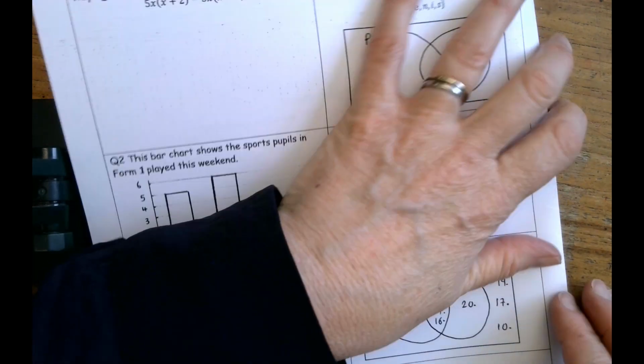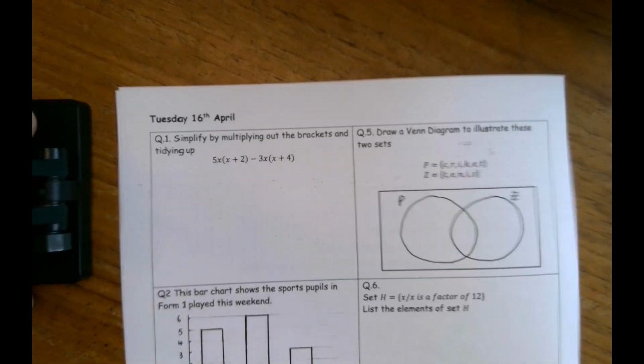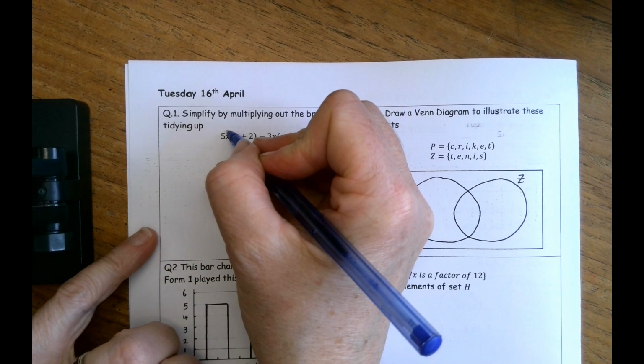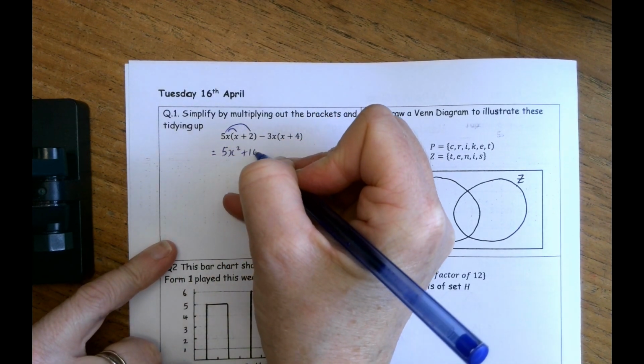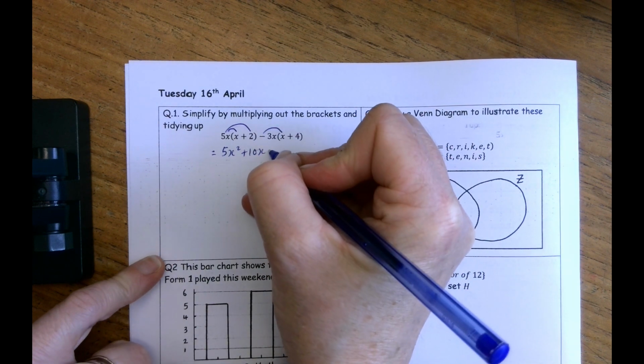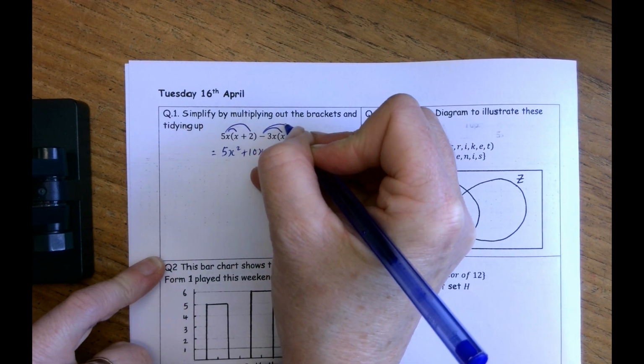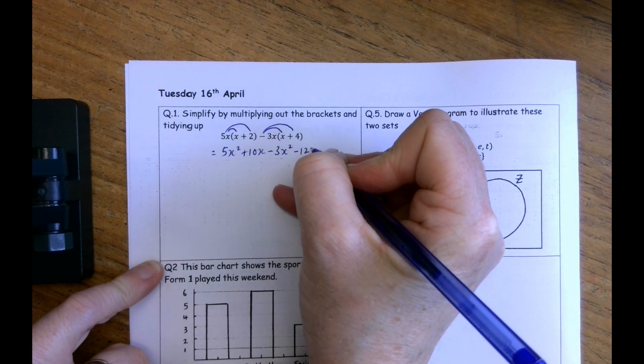Over the page. Simplify by multiplying out the brackets and tidying up. So 5x by x is 5x squared. 5x by 2 is 10x. Minus 3x by x is minus 3x squared. Minus 3x by 4 is minus 12x.